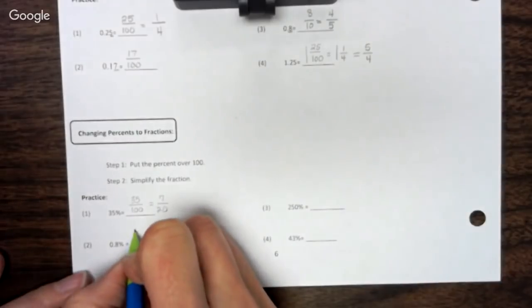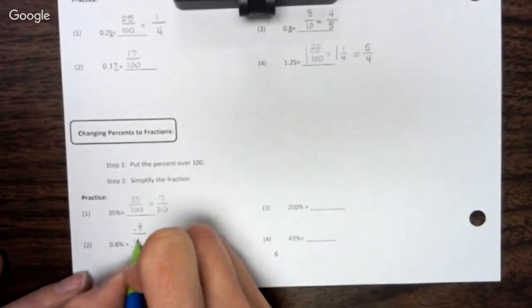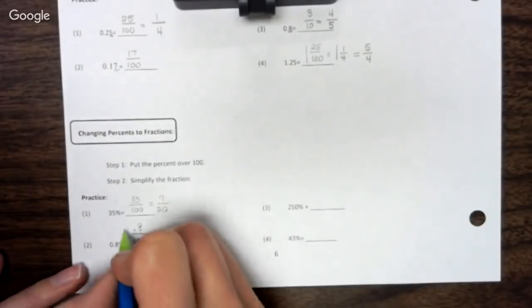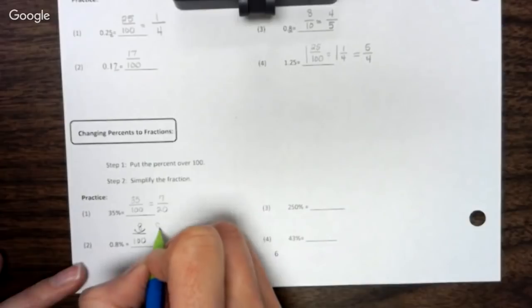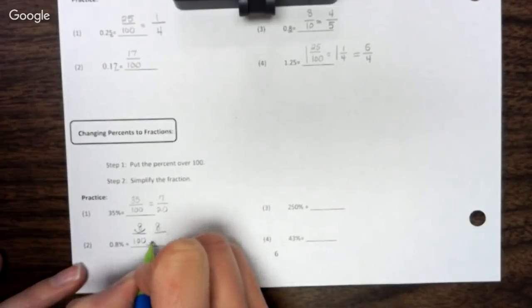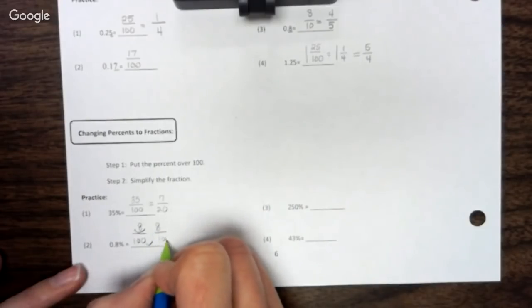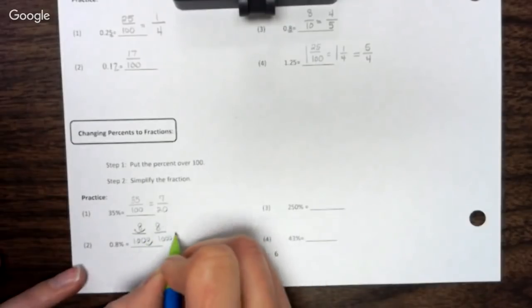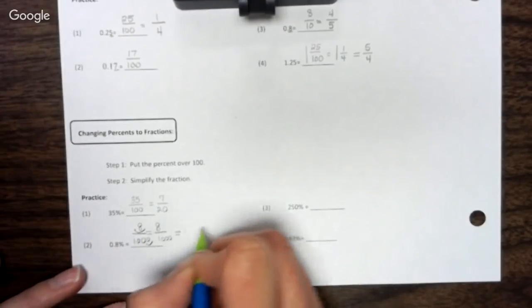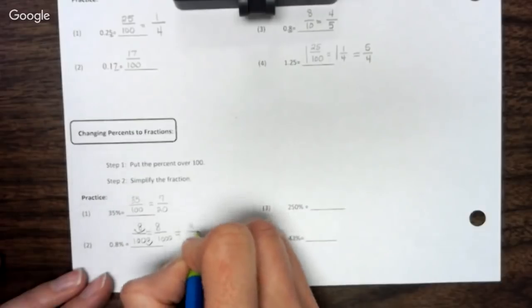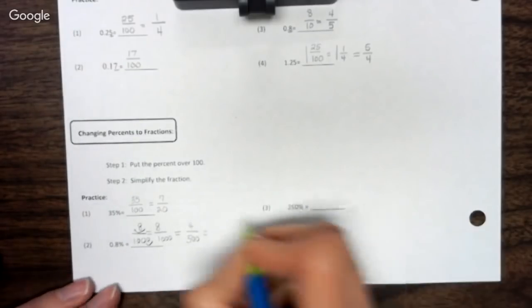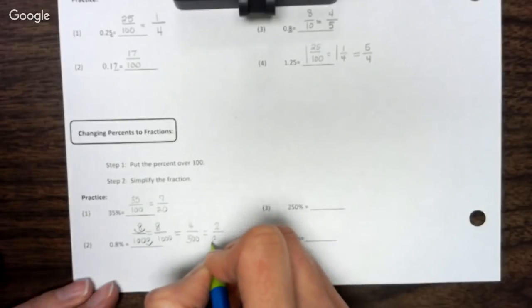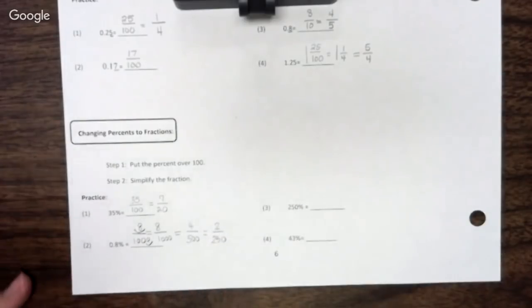All right, next one is 0.8%. So it would be 0.8 over 100. Now I can't have a decimal in a fraction, so I'm going to move it over. And if I do that, I have to move it over on the bottom as well. So I get 8 over 1,000. 2 goes into both, so that would be 4 over 500. 2 goes into both of those, which would be 2 over 250.